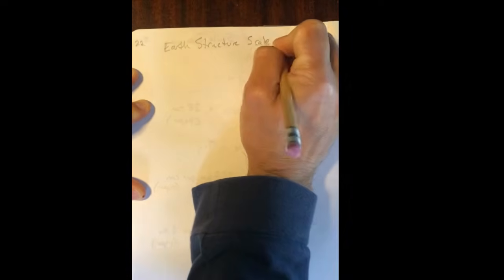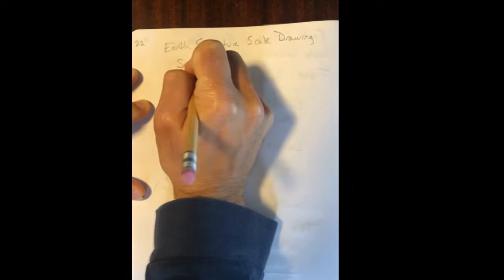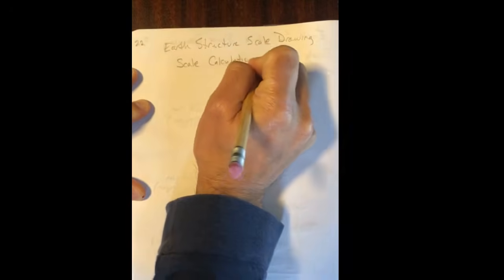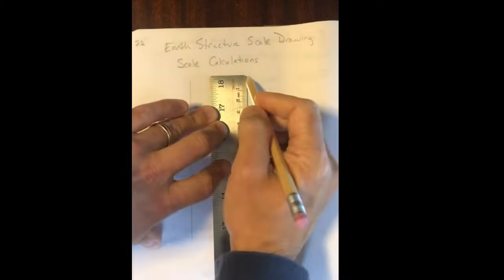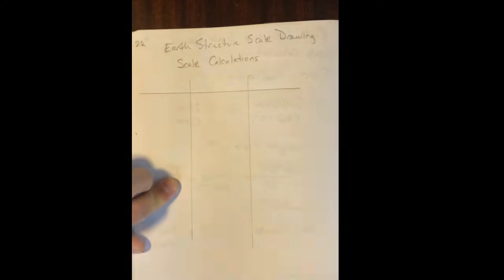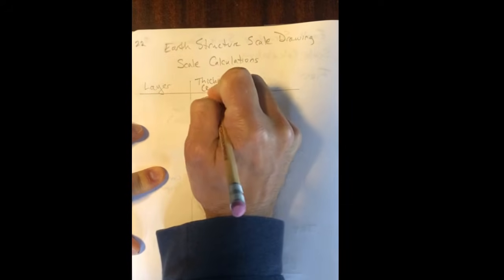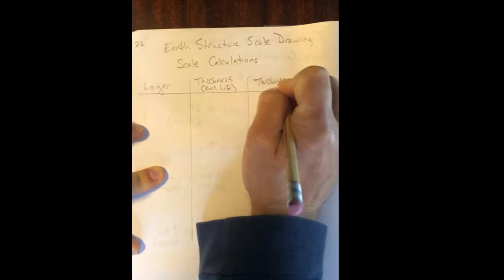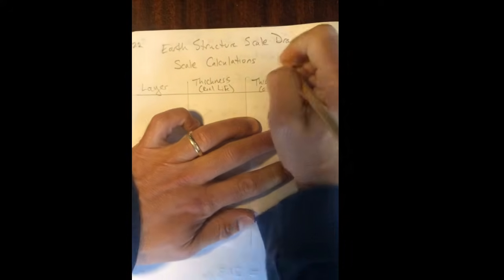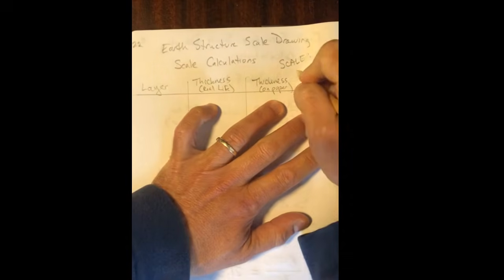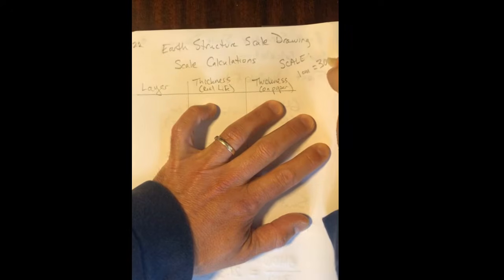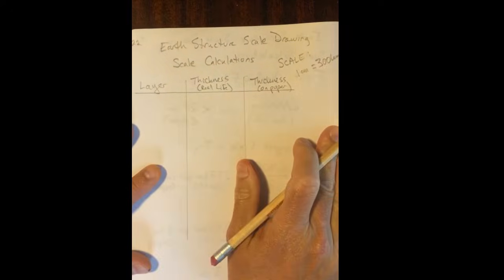To make the scale drawing, I need to figure out for each layer what the thickness is when I scale it down to the paper. So I'm going to make a new entry in my notebook, and on that page, I'm going to make a table with 3 columns. The first column I'm going to label layer, second column thickness in real life, and the third column thickness on paper. Don't forget to put the scale so that we have that as a reference on the top of the page. And then I'm going to go through each layer and figure out what the thickness is on paper.